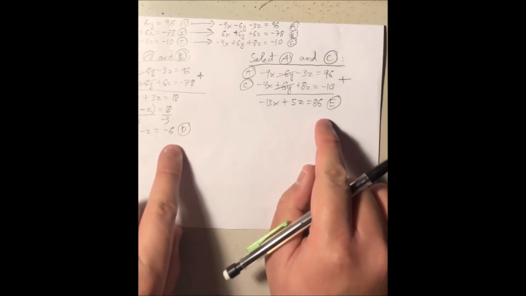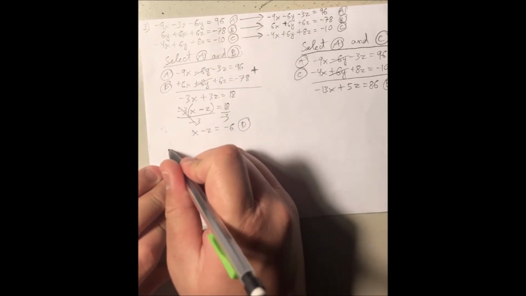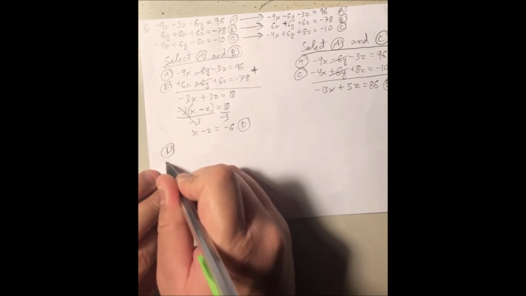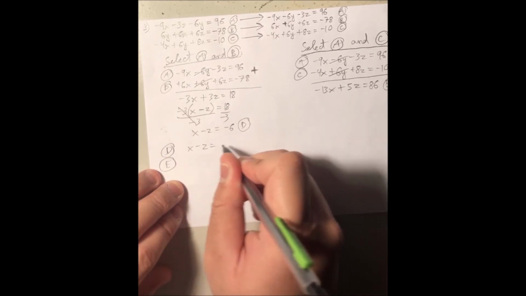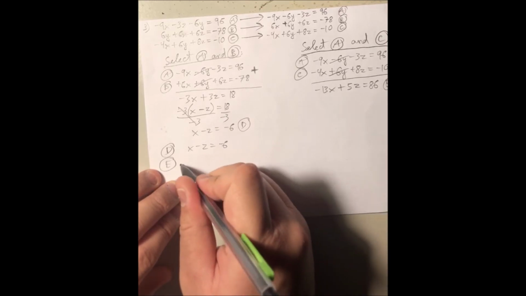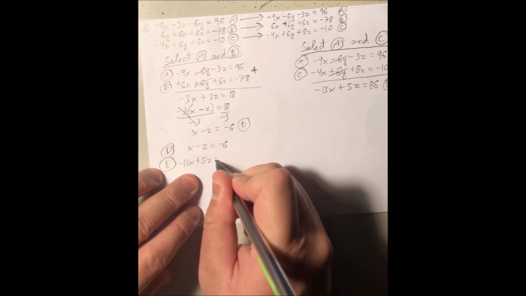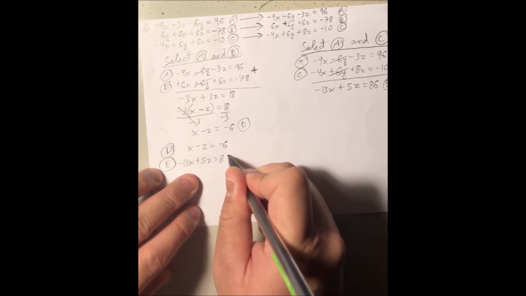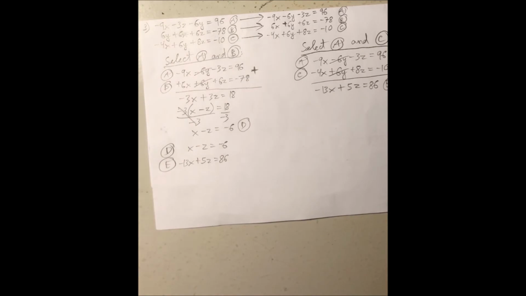So when I put these two equations together, that will be my system of two-variable equations. Now at this step, do I want to substitute, eliminate, or graph?